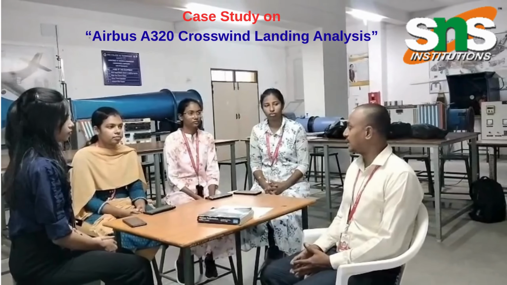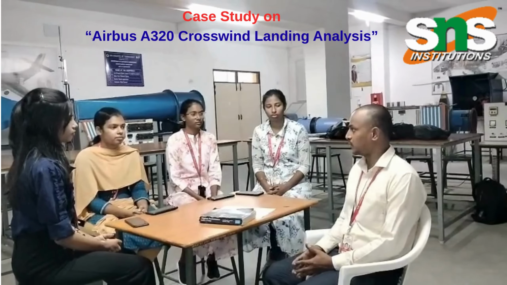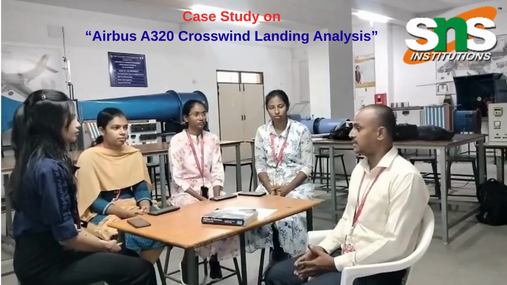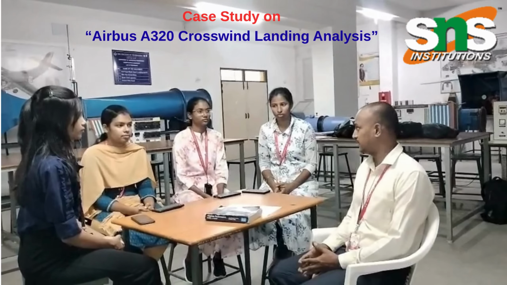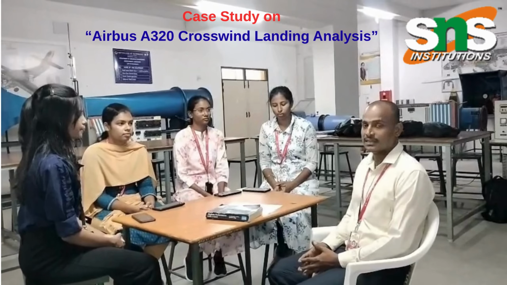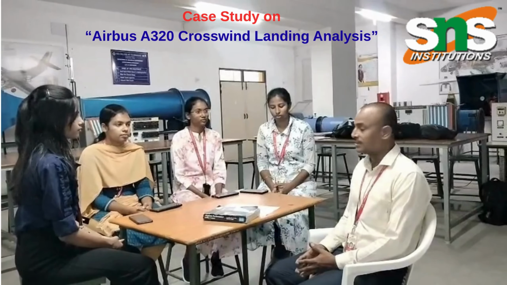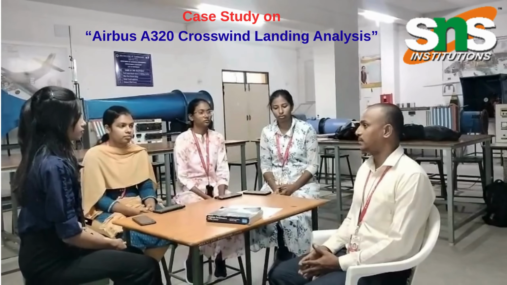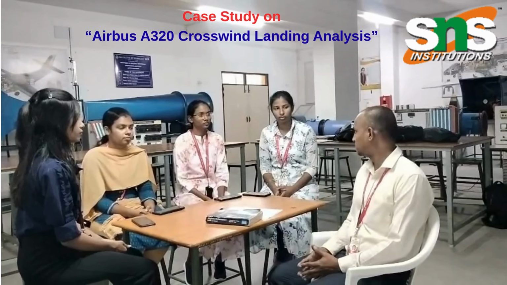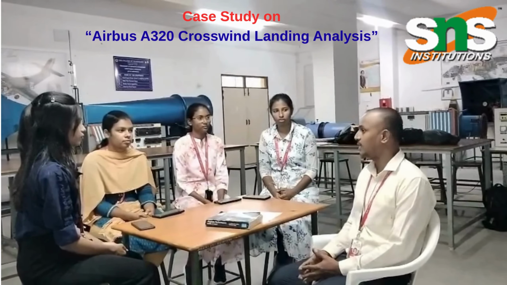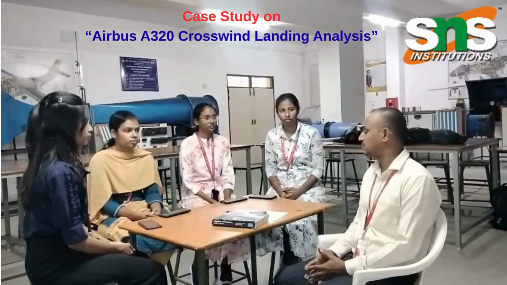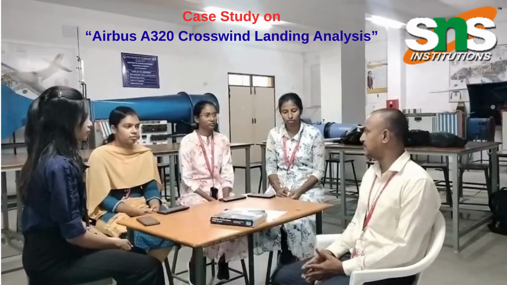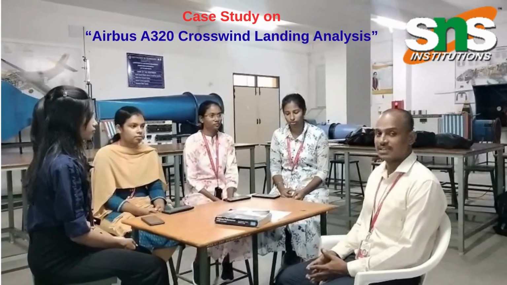A320 crosswind landing study. There we can discuss the weathercocking effect as well as the static directional stability. It happened in an Airbus A320 at Manchester Airport, UK. There, pilots and engineers faced a lot of issues maintaining the aircraft in a stable landing. It has happened several times. So let us discuss how the pilots and engineers made the aircraft land safely.